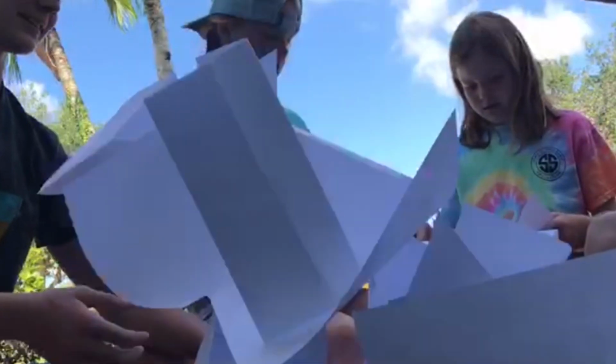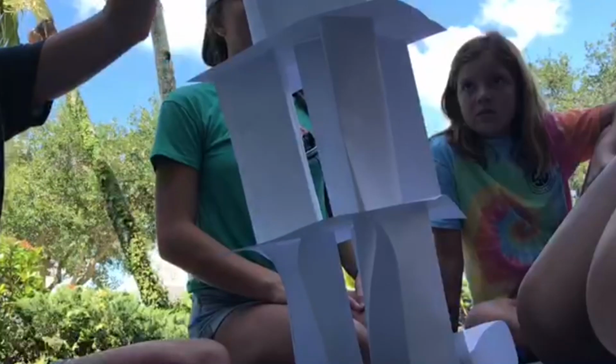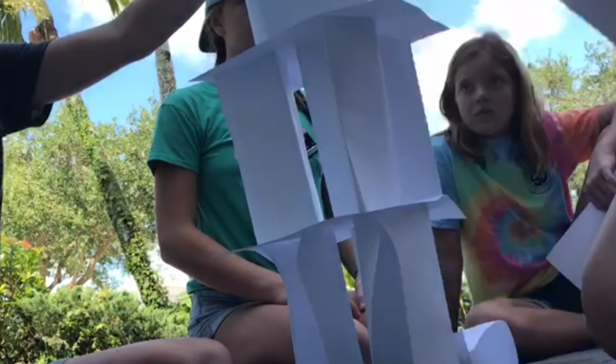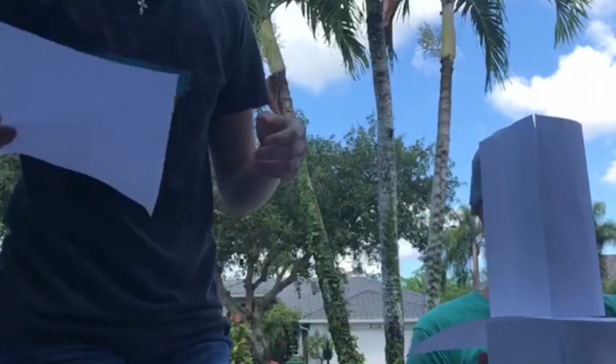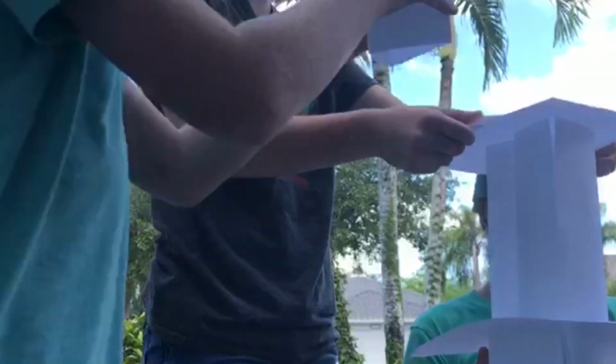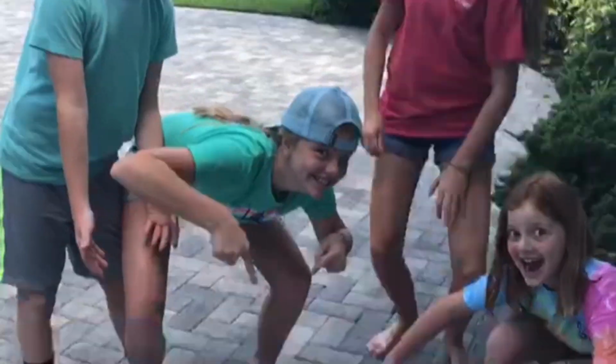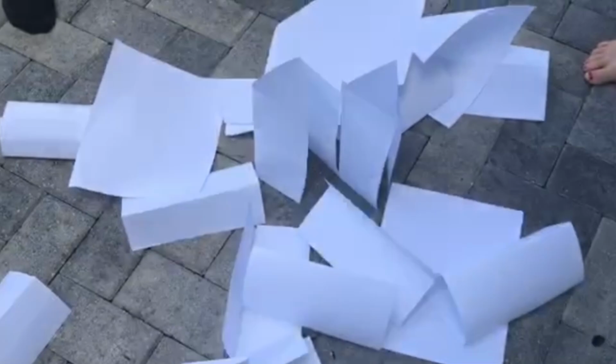It's windy out here. This is our tower. No, it's not a tower. A tower would fall over.